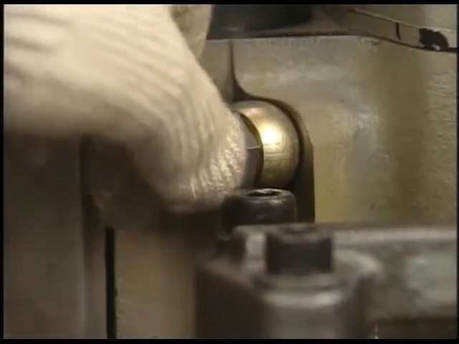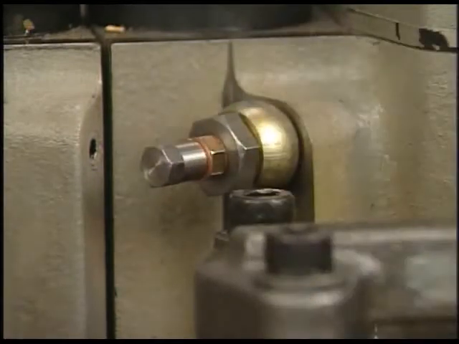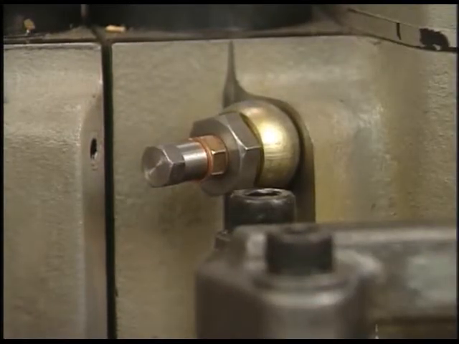Securely tighten the lock nut, cap nut, and plug when the feeding quantity of the oil reaches the specified one, then the work will be completed.